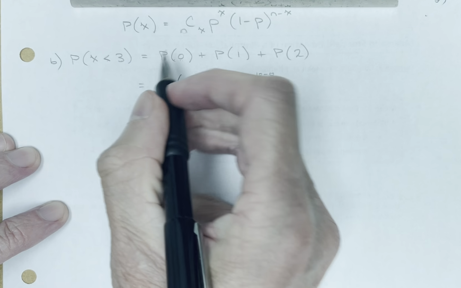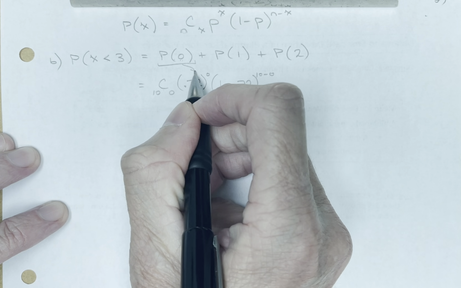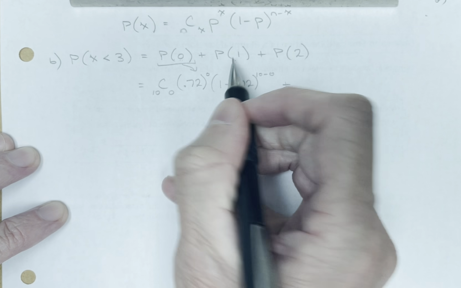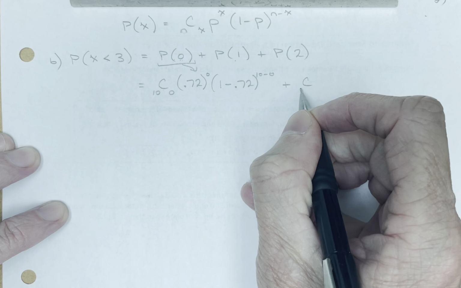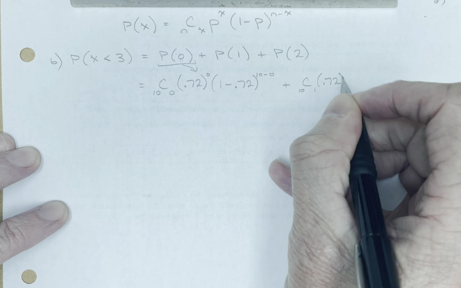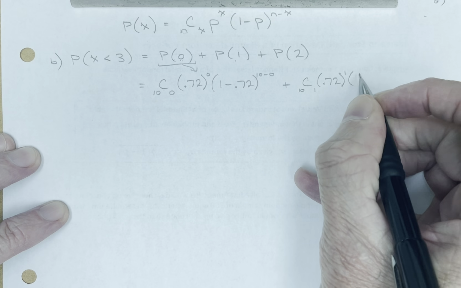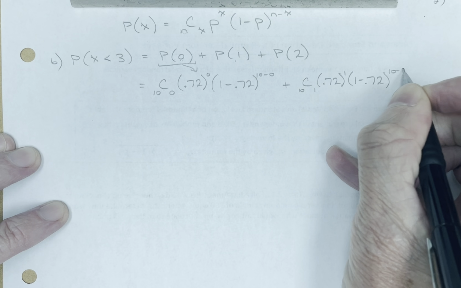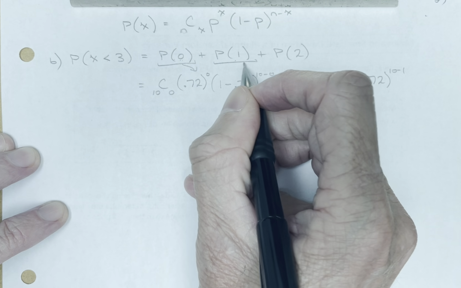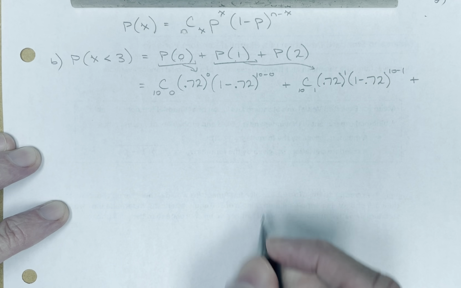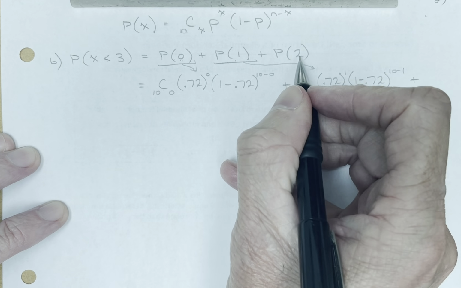That's the first one. Plus this one. Okay, C, 10 choose 1, 0.72 to the first power, 1 minus 0.72 to the 10 minus 1. That is this one. Plus, see where I'm going with this. Got to do this one.